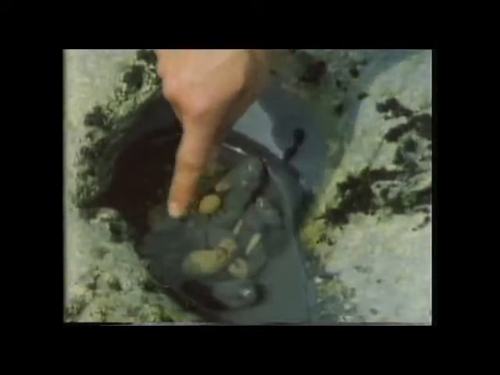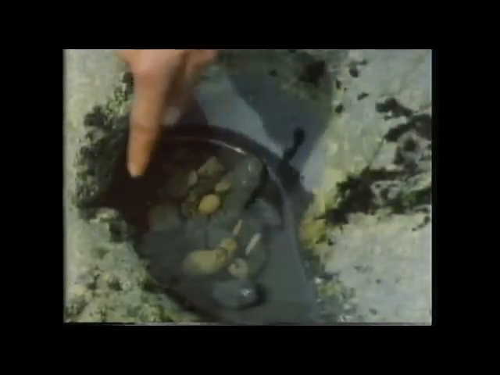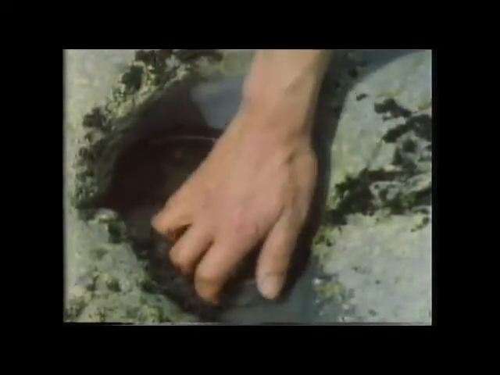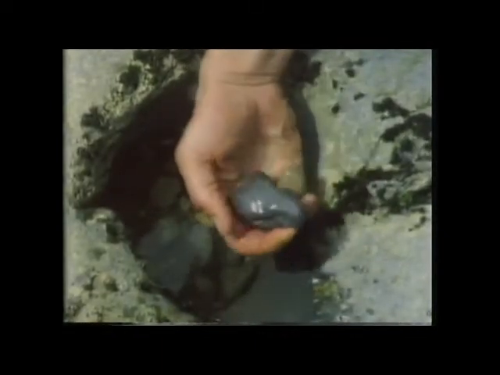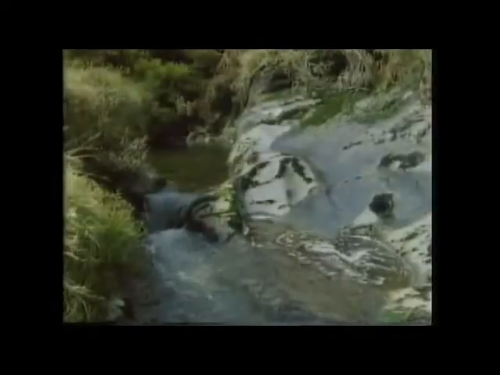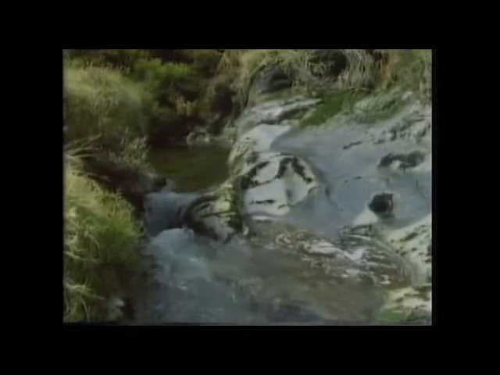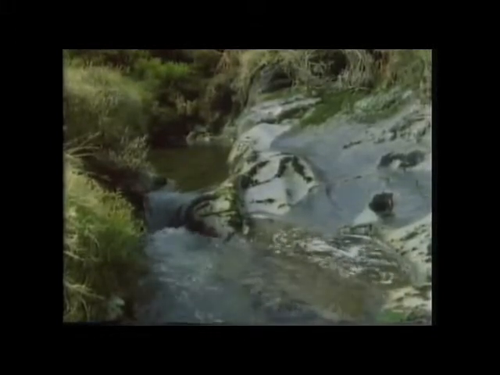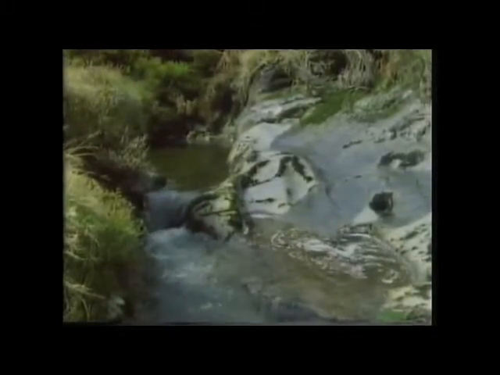Then there are potholes. A small whirlpool has swirled the stones round and round. As well as cutting a hole in the rock, the stones have become very smooth and rounded. So in this part of the stream, it's the bumping and grinding of the stones on the rocks that causes erosion.